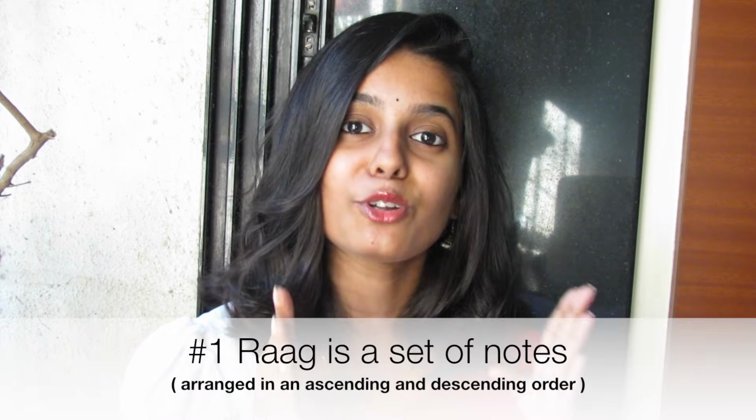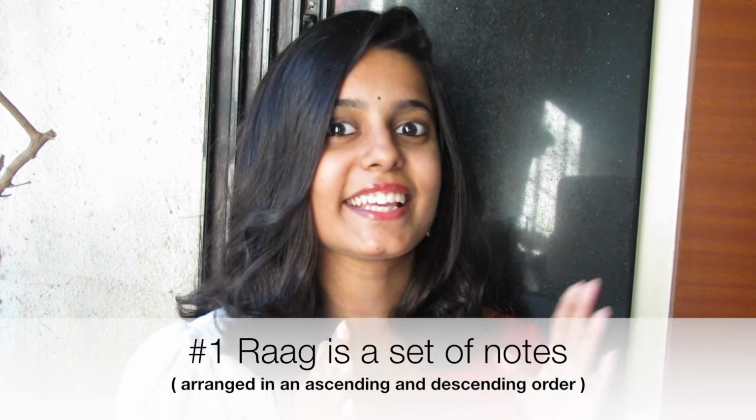The first step is understanding that Raag is a set of notes arranged in an ascending and a descending order. The ascending order is called Aroha, while the descending order is called Avroha. There have to be a minimum of 5 notes in the ascending and 5 in the descending. The number of notes in a Raag determines what we call the jati of the Raag. So if there are 5 notes in the ascending and 5 in the descending, the Raag is what we call an Odav Odav Jati Raag.